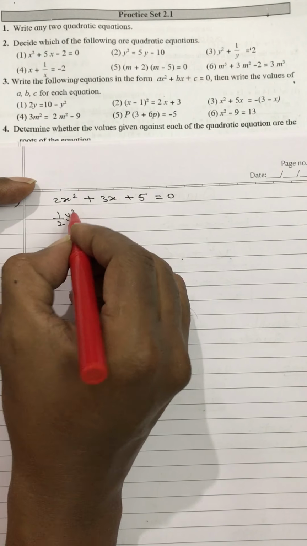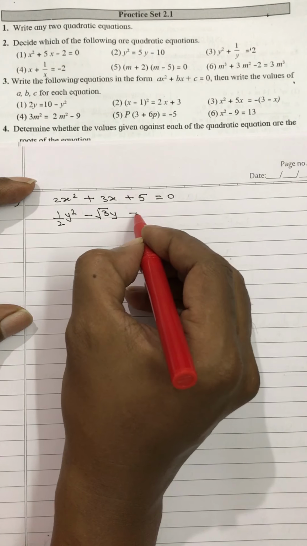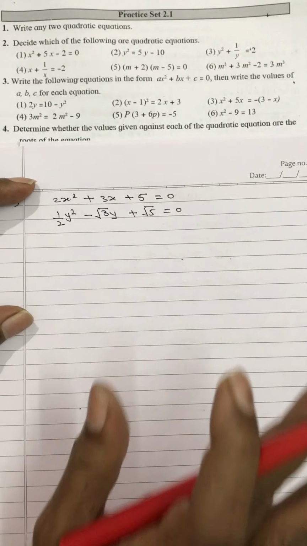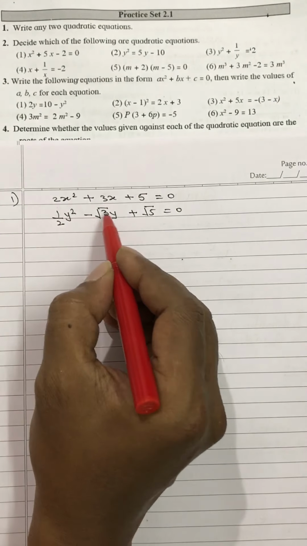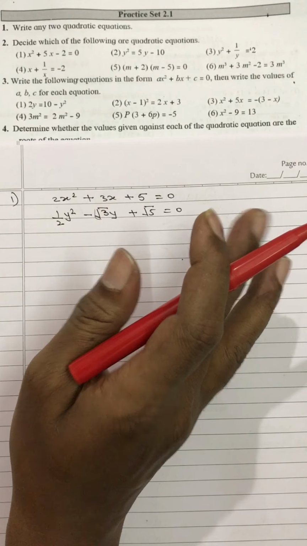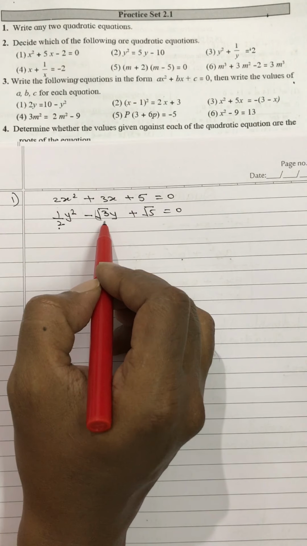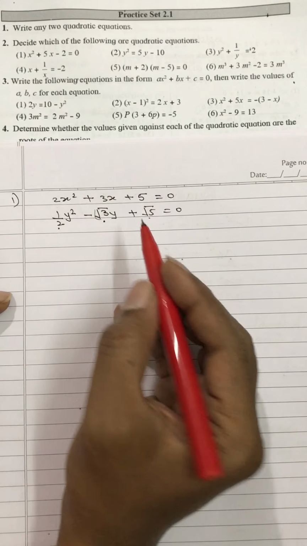You can even take half y square minus root 3 y plus root 5 is equal to 0. This also is a quadratic equation. Remember, a quadratic equation doesn't have any condition on the coefficients. The coefficients can be anything. They can be a fraction, they can be in a radical, anything. The condition is only on the power of the variable.